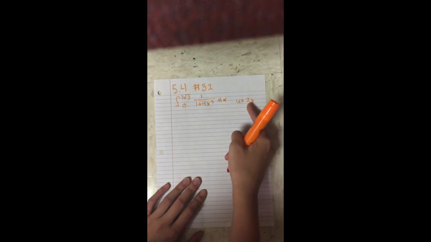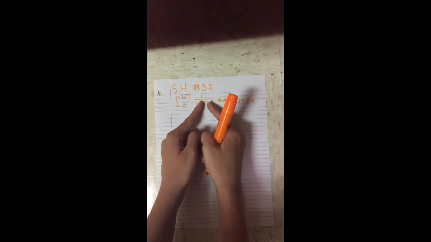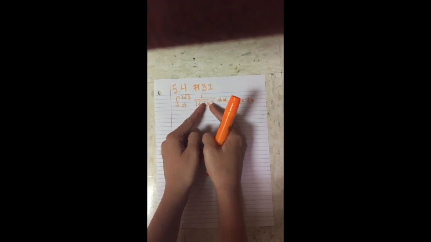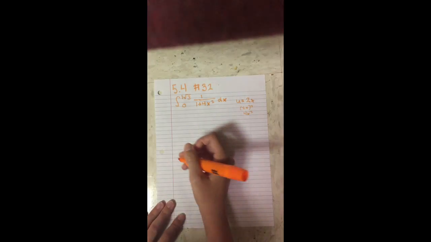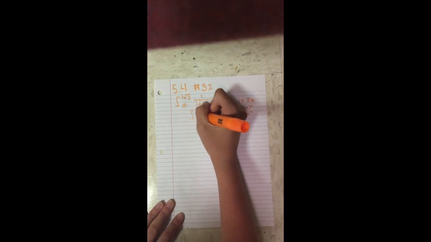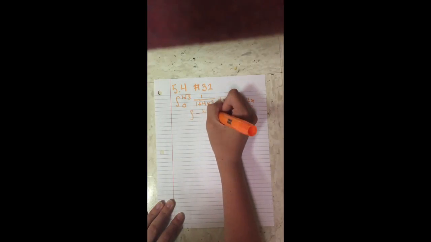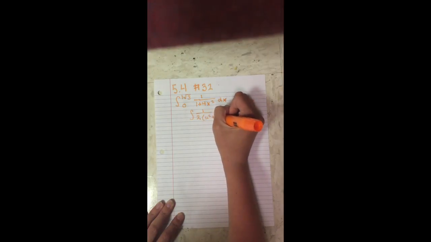And if you do 2x as an x squared, like this, we get 4x squared, so they're equivalent. So we're going to rewrite this as 1 over 2 u squared plus 1.